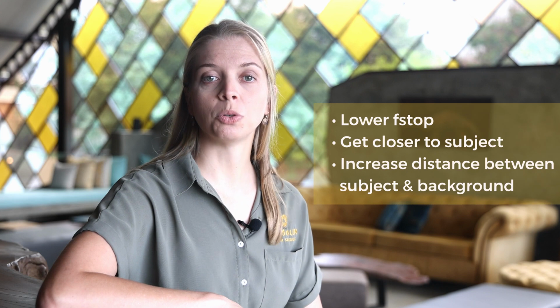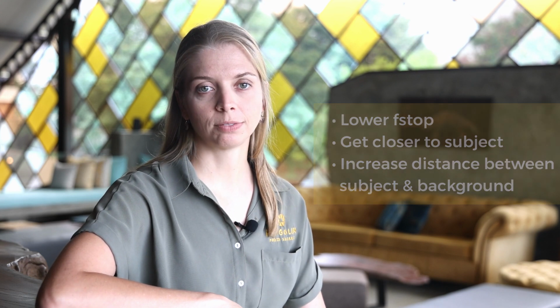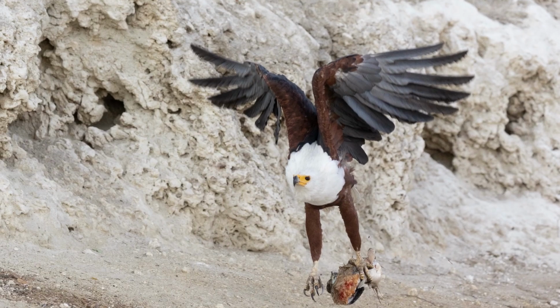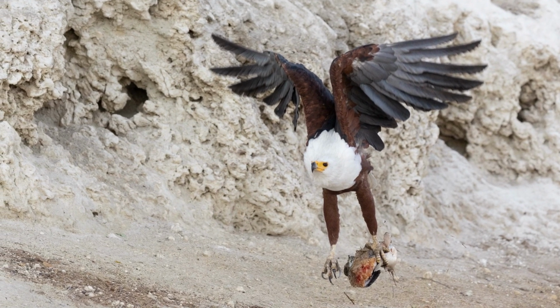Increase the distance between your subject and its background. How do you do this when you're working with animals that you cannot ask to move around? You change your angle. And by angle, I'm referring to either your vertical or your horizontal angle. You might find that just by shifting a little bit to the left or the right, your background is further away. For example, shooting along a riverbank versus into the bank makes all the difference to the shot.